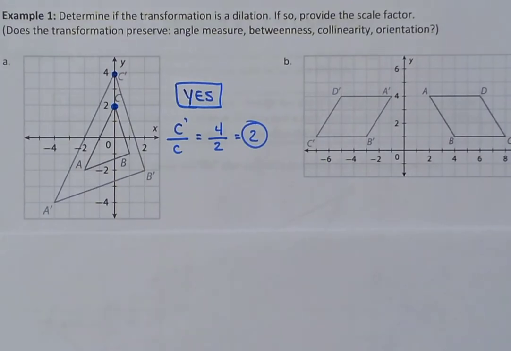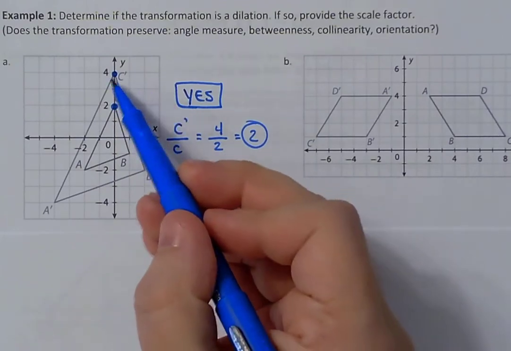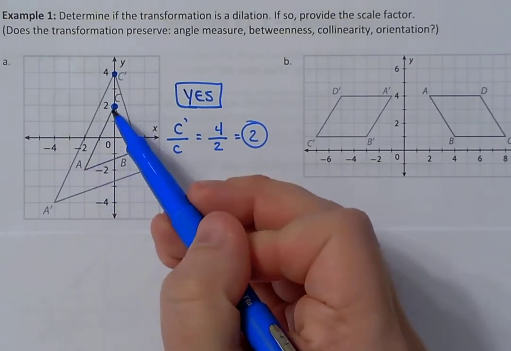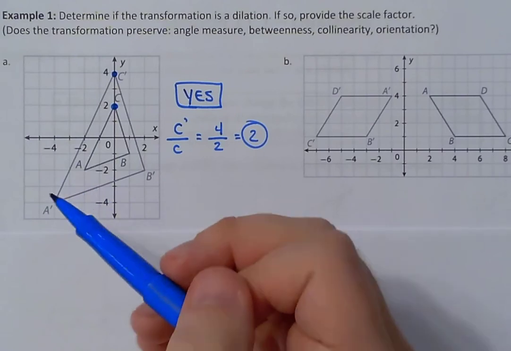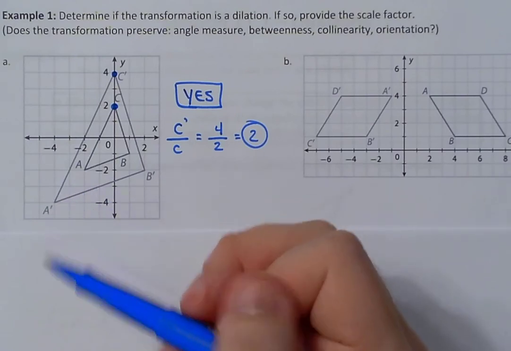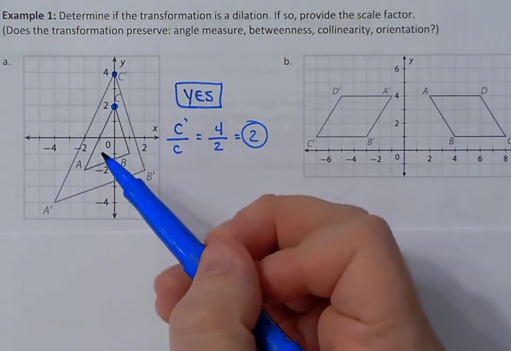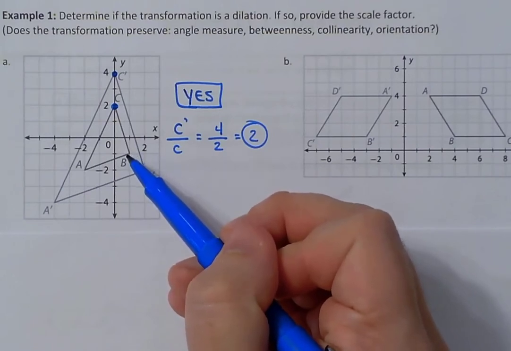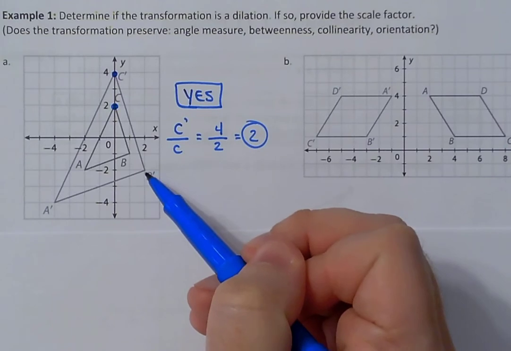So my answer is that yes, it is a dilation, and my scale factor is 2. Meaning we took this original triangle ABC and we doubled it. So we multiplied all the coordinates by 2. Instead of being at 1, 1, B is now at 2, 2.